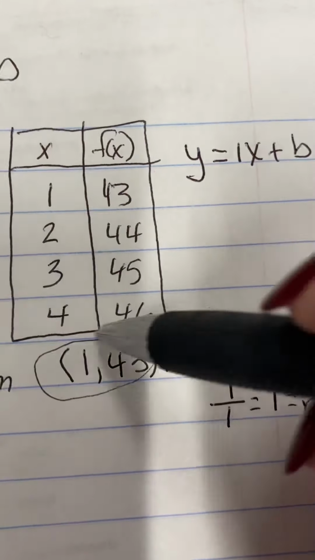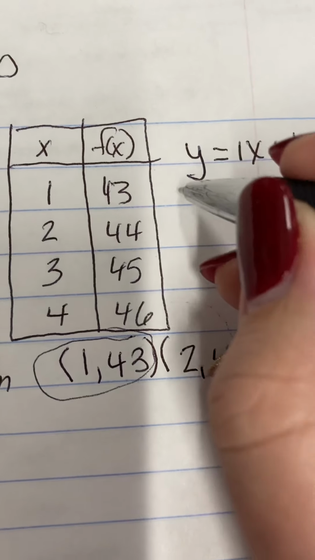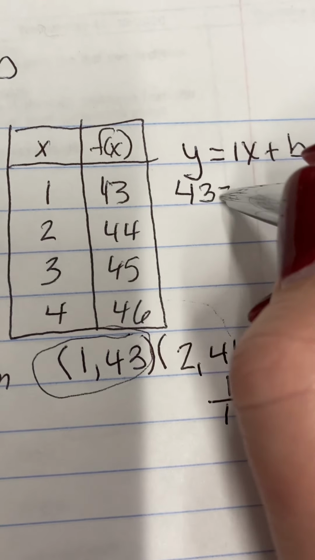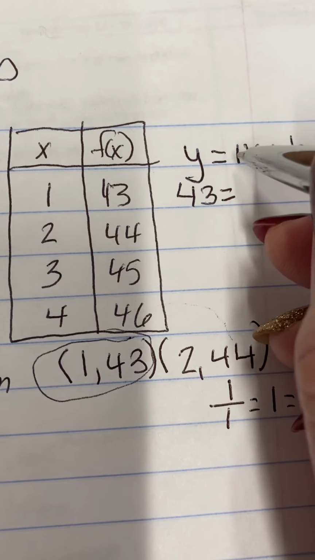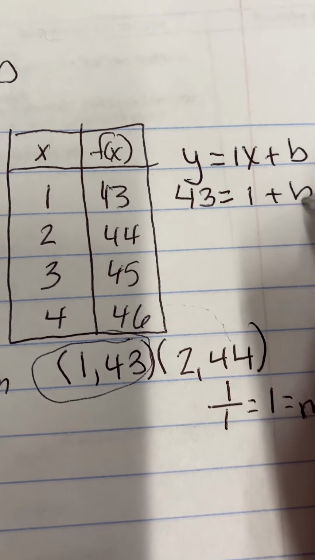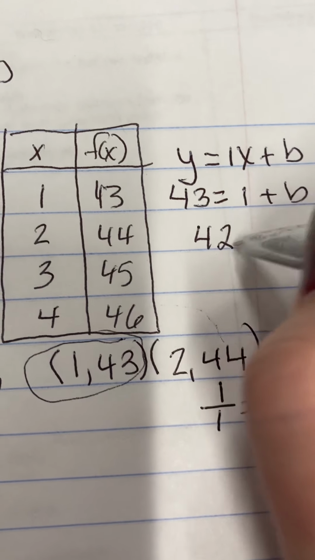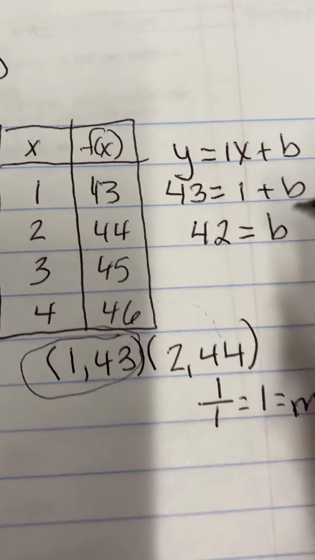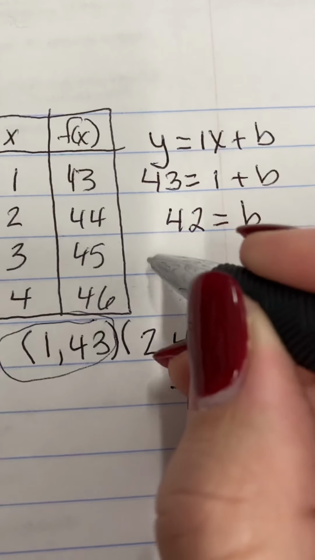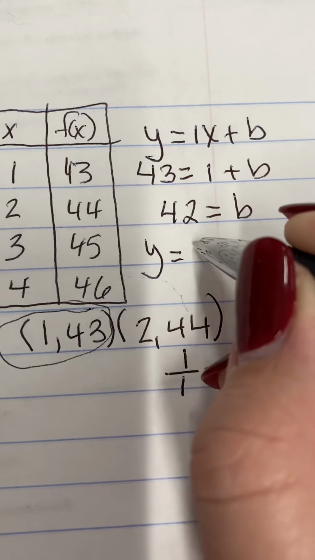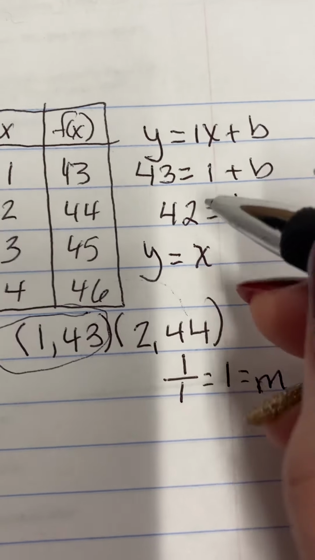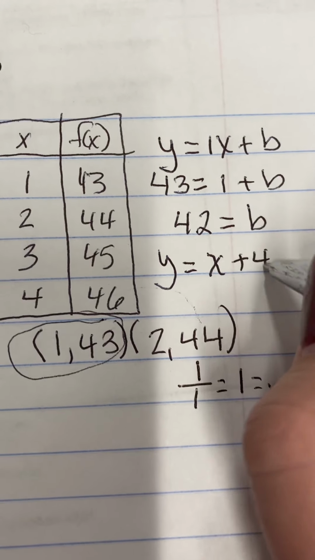Then I'm going to pick one of the two points that I chose. Again, I'm going to use this one. The 43 goes in place of the y, and I'm going to put the 1 in place of the x right here. Well, 1 times 1 is just 1, plus b. To get b alone, I have to subtract that 1 over. So 43 minus 1 is 42. So now I have my m and my b, and I'm ready to write y equals 1x, though I'm not going to put the 1 there, plus 42.